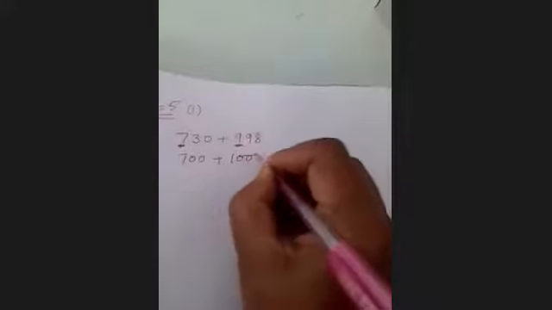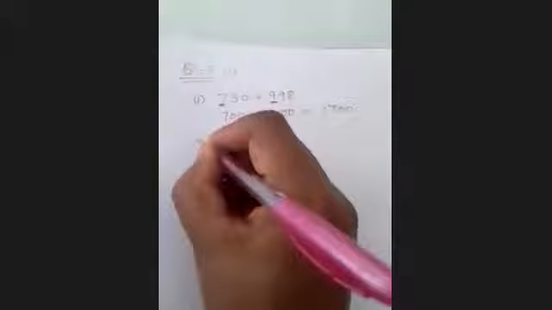Now put your finger on this. Next number is 9, so the nearest value is 1000. Now add. Your answer is 1700. Clear, students? Next is the fifth question, second part.